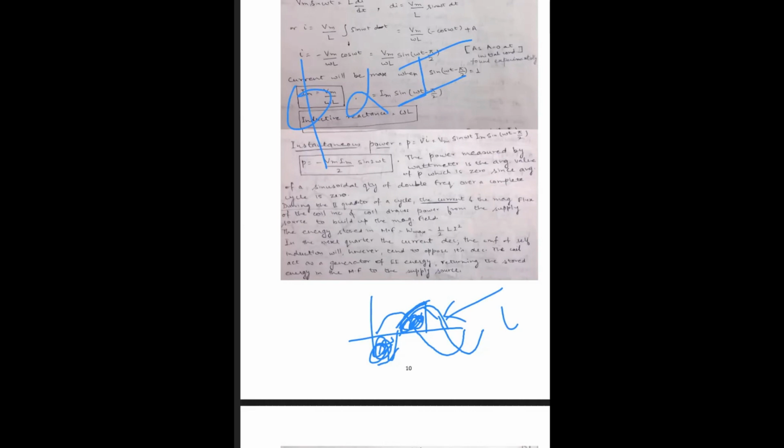So we can say that its magnetic flux is also increasing, and it is drawing the power from the supply source to build the magnetic field. The energy which is stored is half Li square.